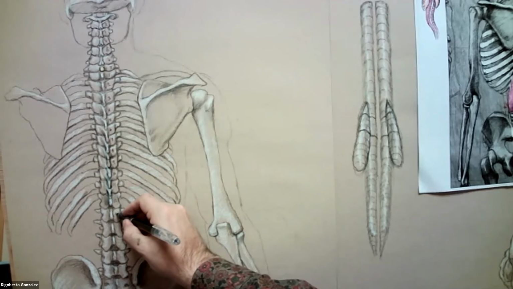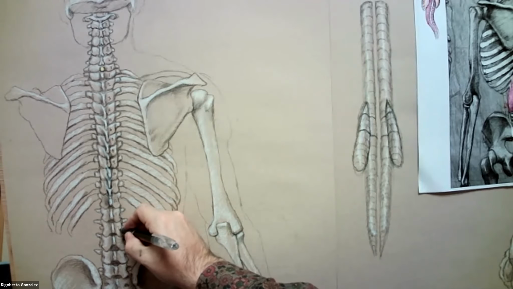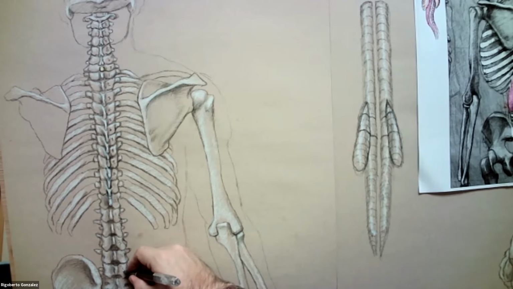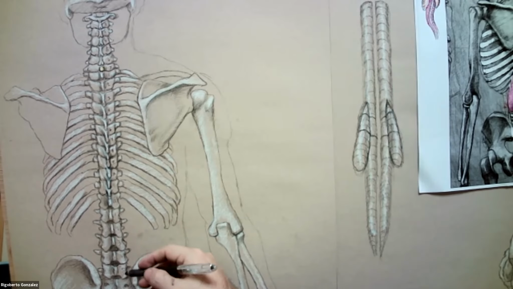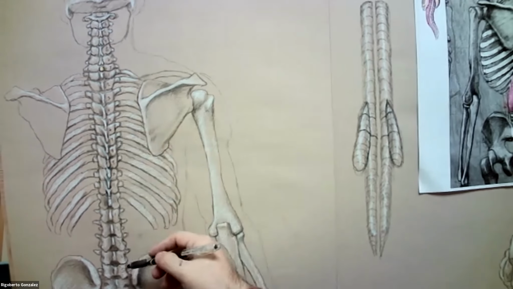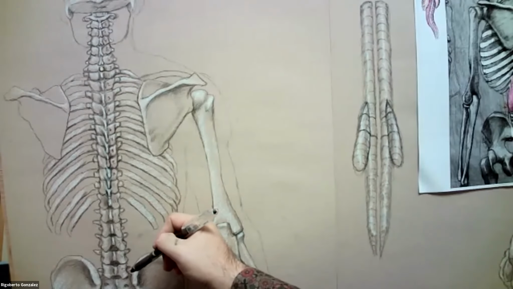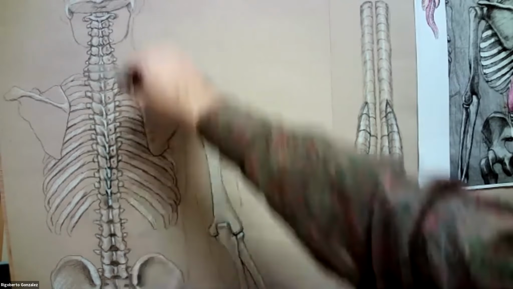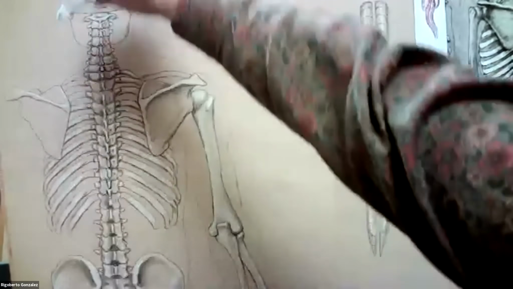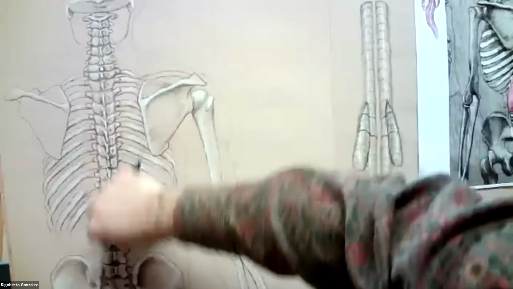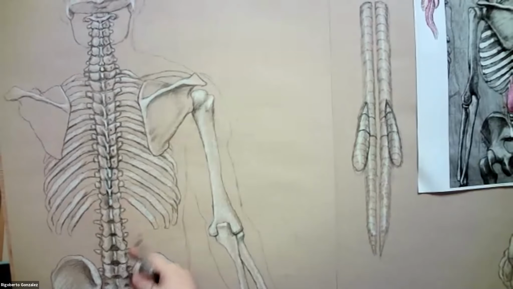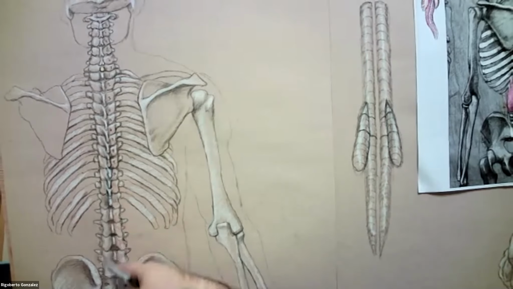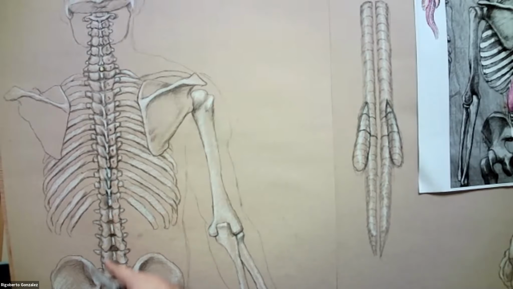I'm gonna go like 1, 2, 3, 4, 5, and also, I find it fascinating the structure of this, how it tapers. Oh, these are so much more massive than these here. So yeah, you make sure you number them so that you don't lose your space.